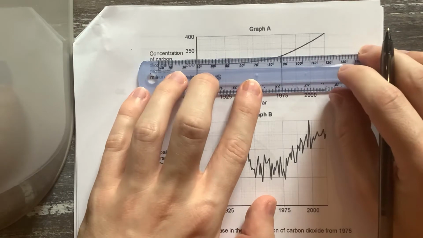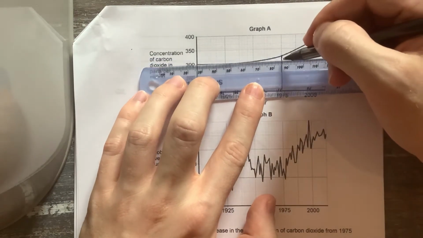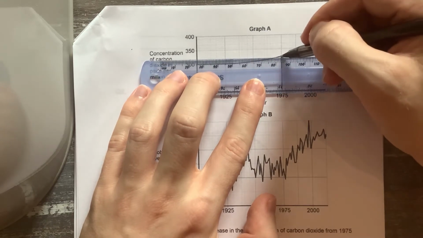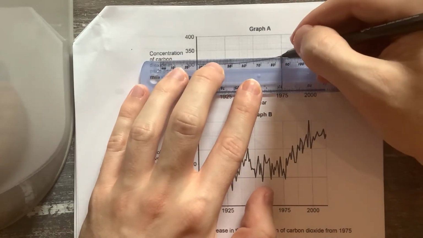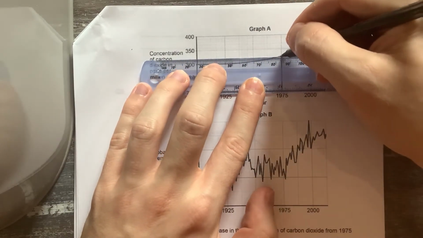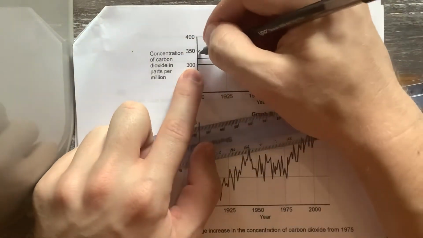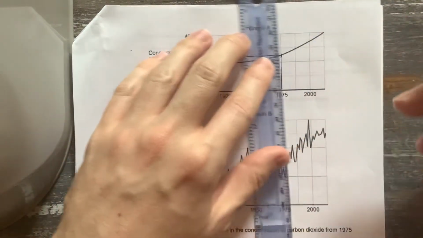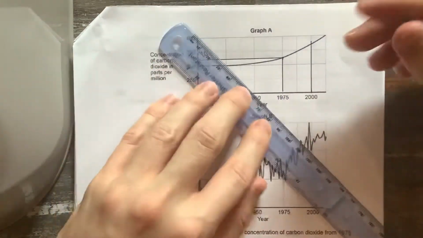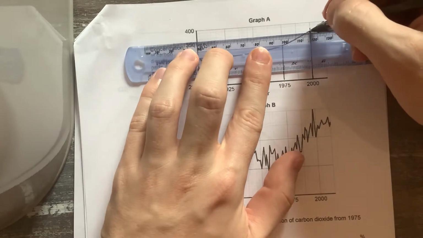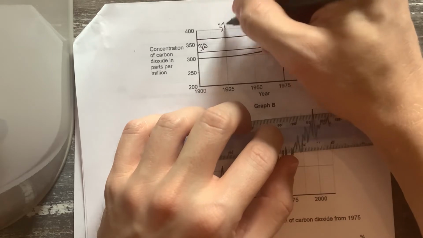At 1975, if we go across, that's hitting 320, and then 2000, gone a bit over, that's hitting 370.